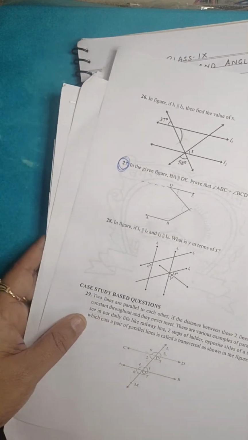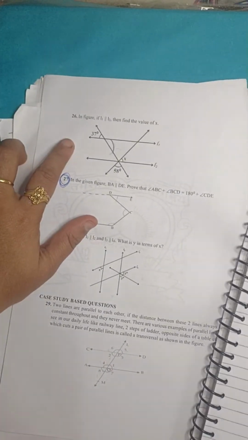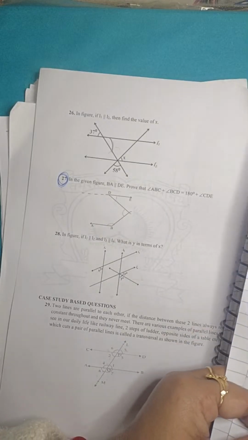At first we are going to make the diagram of this question. All can see this question. This is question number 26. Till then everybody just see the question's diagram, make the diagram, write the question. It will be helpful for you to understand the question very easily.